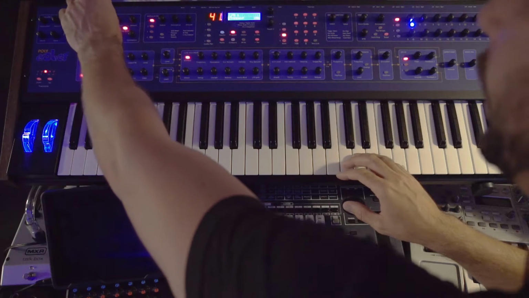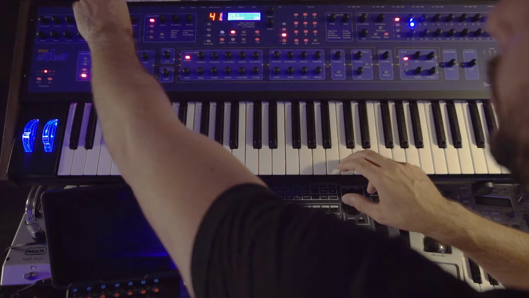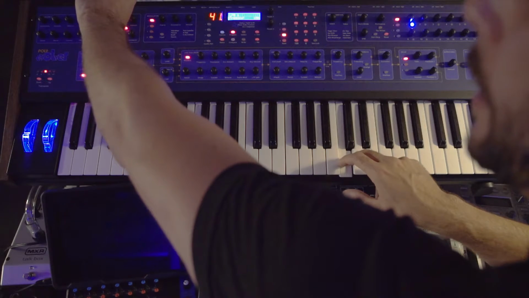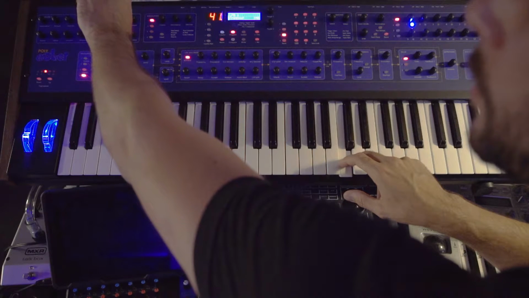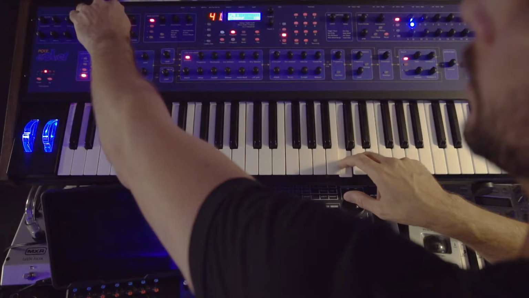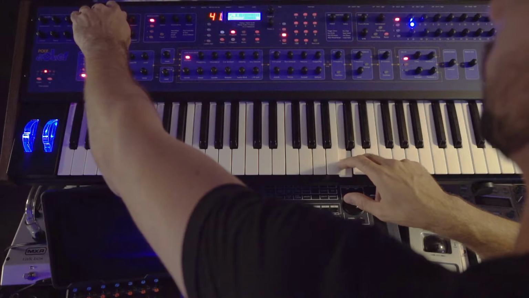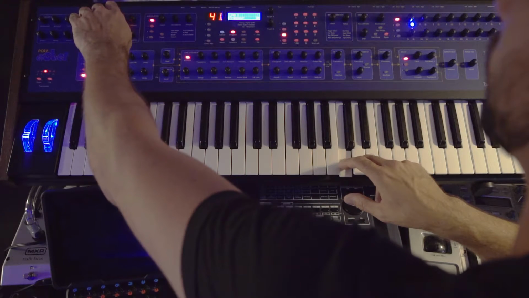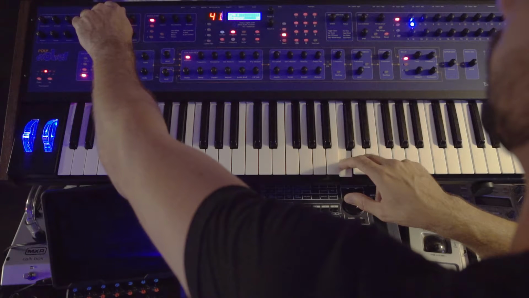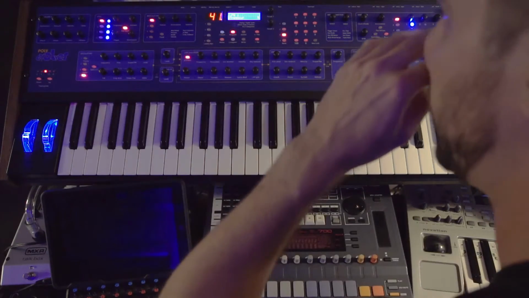Okay. So, this is the demonstration. So we're at LFO frequency 150 here. I'm going to hold the note down. And I'm going to turn it. So there it is. It's really simple.